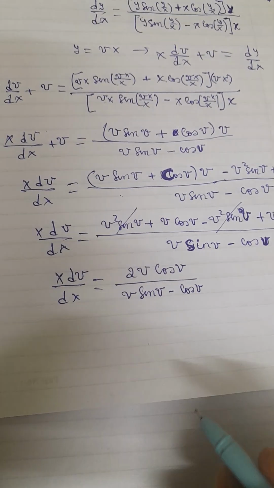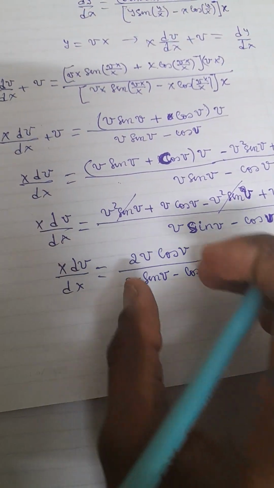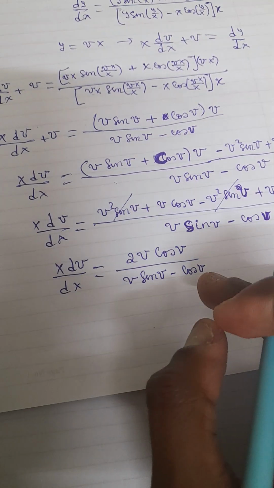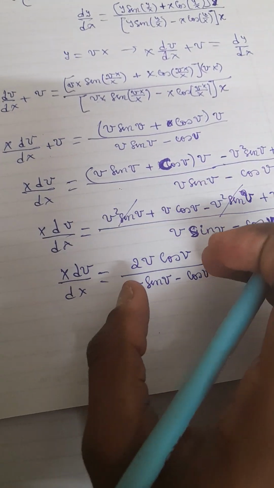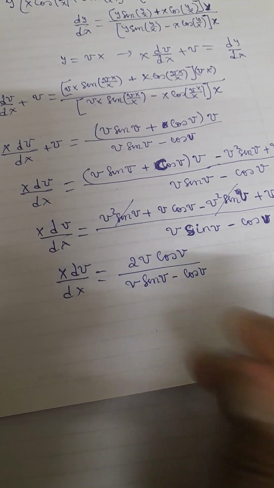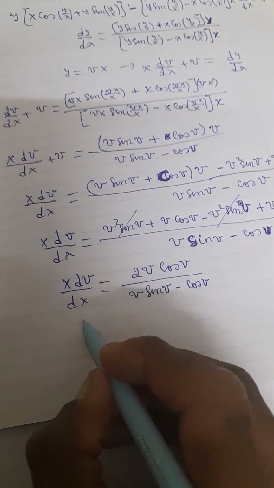Now from here, we just have to put together all the terms that have v with the differentiation of v, the function of v with dv, and the function of x with dx.